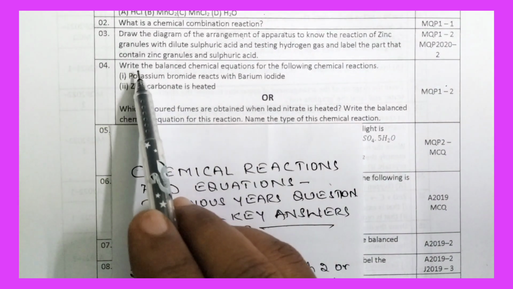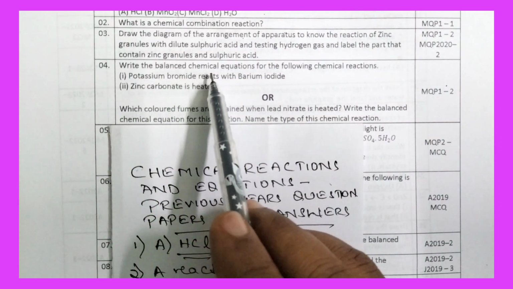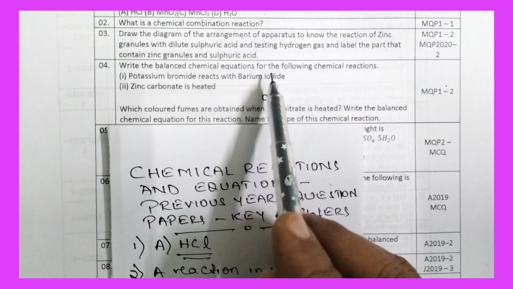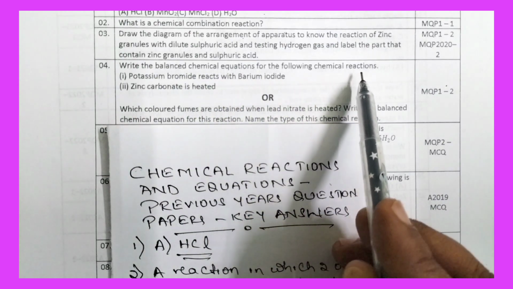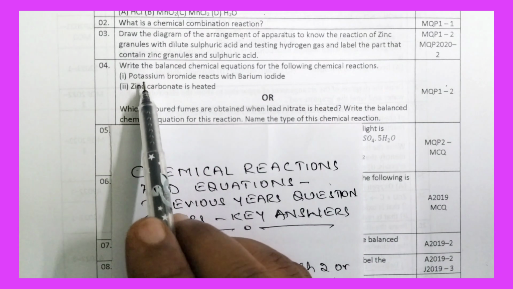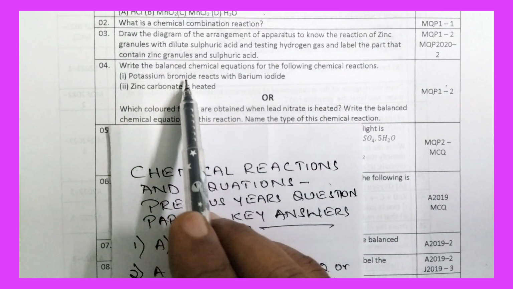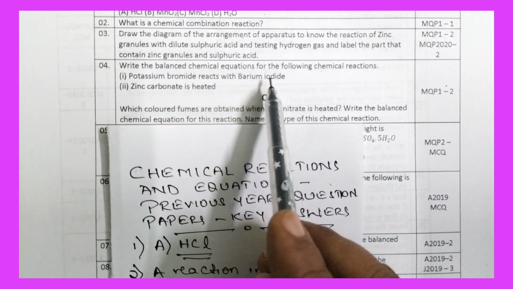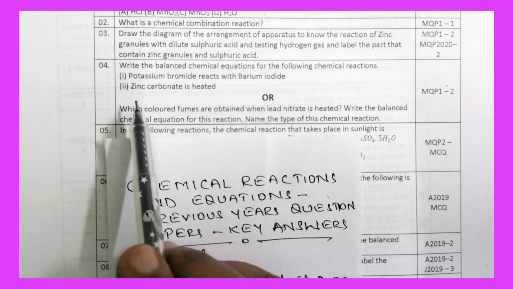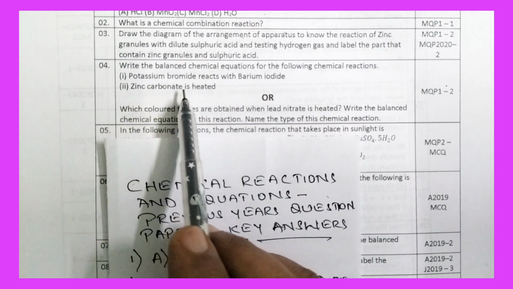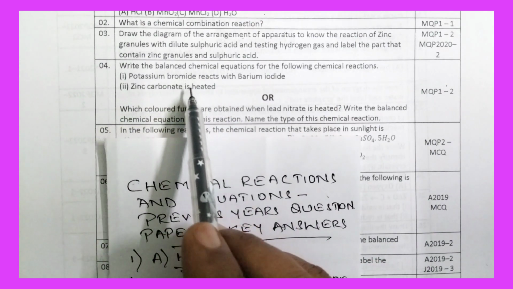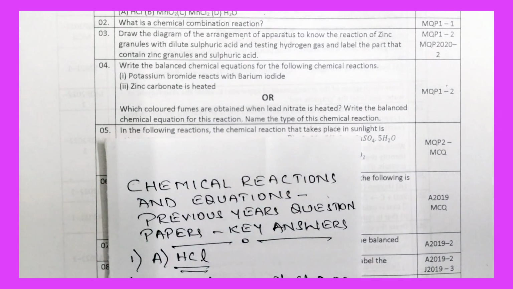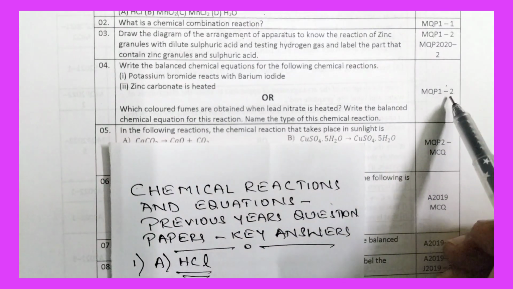Now let us move to the fourth question. Write the balanced chemical equation for the following chemical reactions. The first is potassium bromide reacts with barium iodide, and the second one is zinc carbonate is heated. So now let us write the balanced chemical equation. This is a 2 marks question.